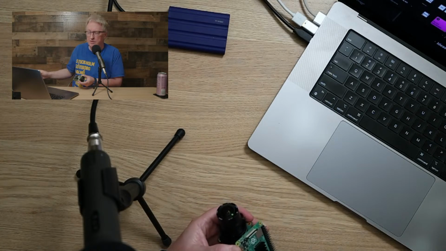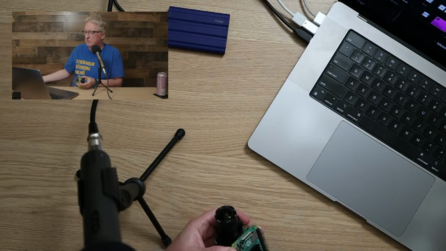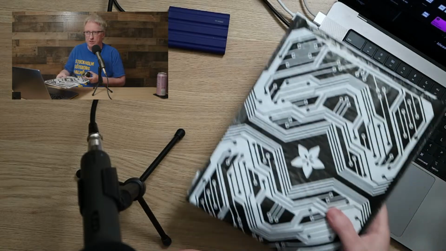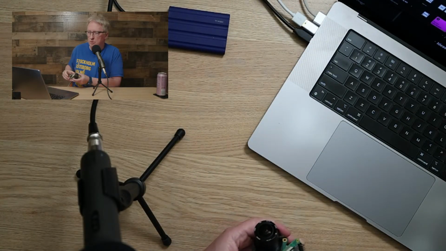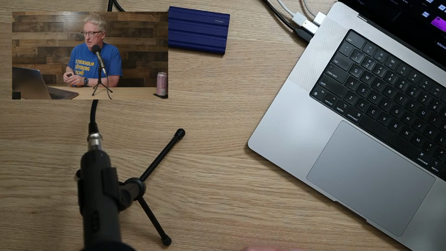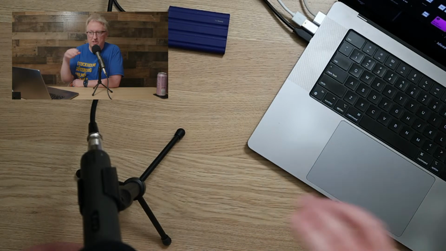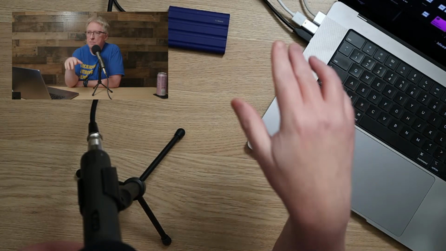Commercial ones can be a lot more expensive. And then in this mystery envelope, I have an even more advanced one that'll actually be the second part of the project. So keep an eye out for that.